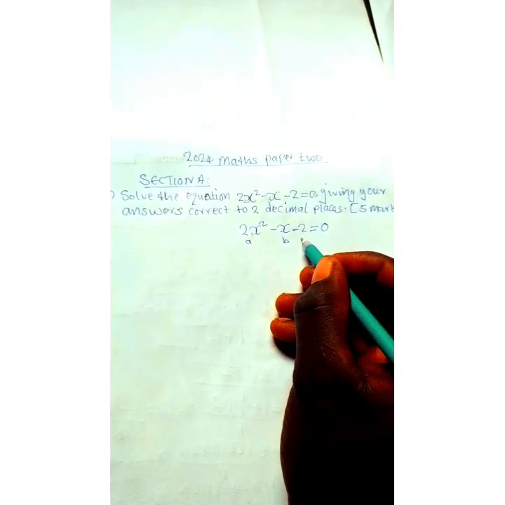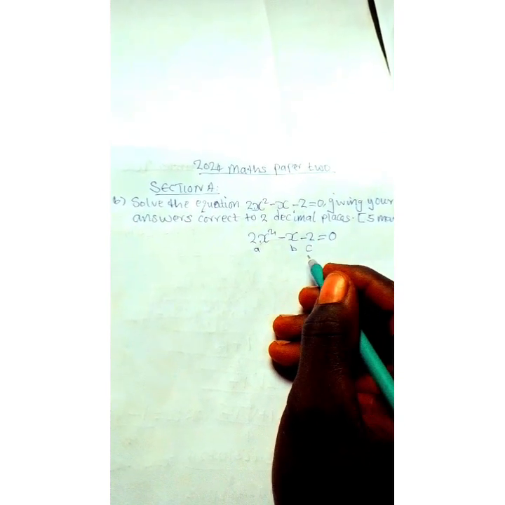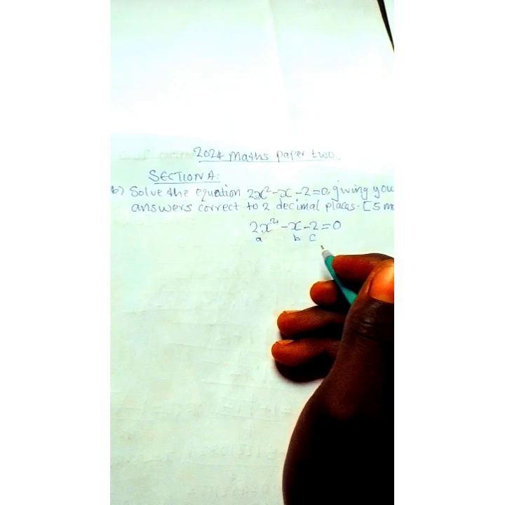So 2x power 2 minus x minus 2 is equal to 0. The equation is equal to 0. So this is A, this is B, this is C. A is the one that has a power, B is the one that has only x with no power, and C is a constant number. It has no x. For this question you can either use the square method or the quadratic formula.